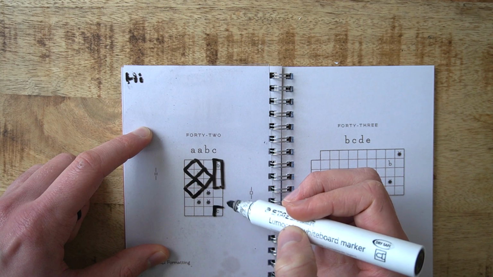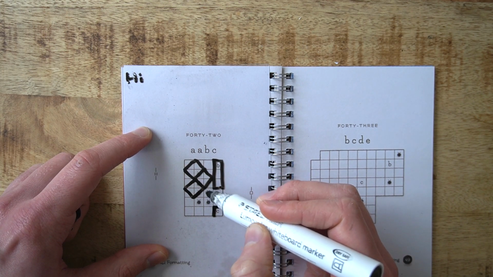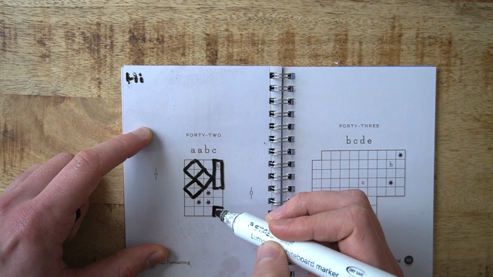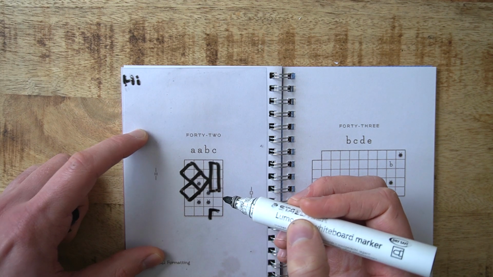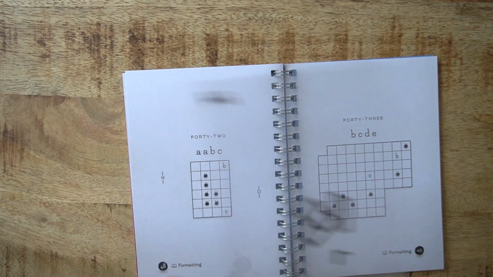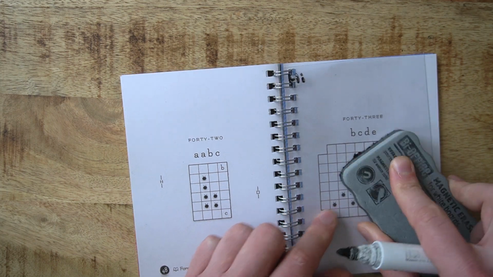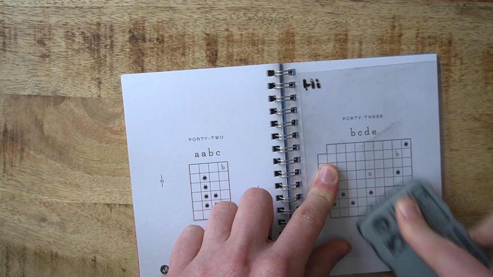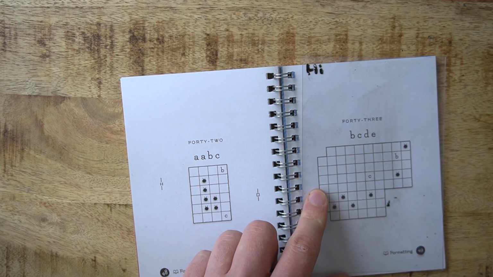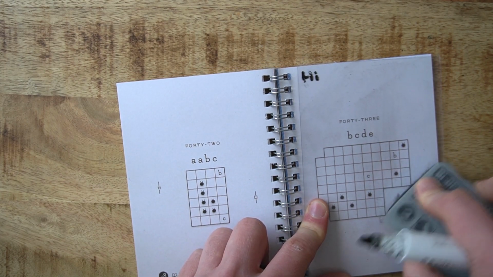Yeah, I wouldn't be able to fit an A in. I think it's so hard to visualize, though. Yeah, I wouldn't be able to. 43. What is this?